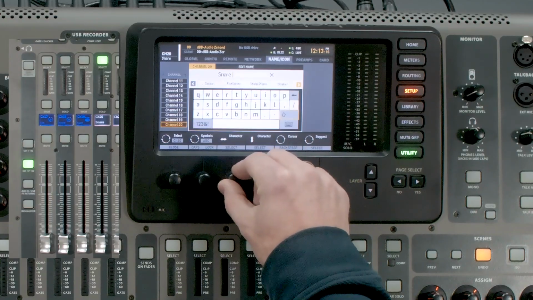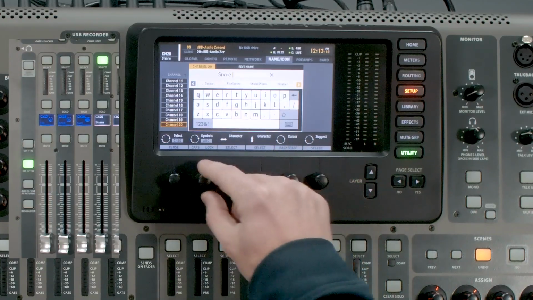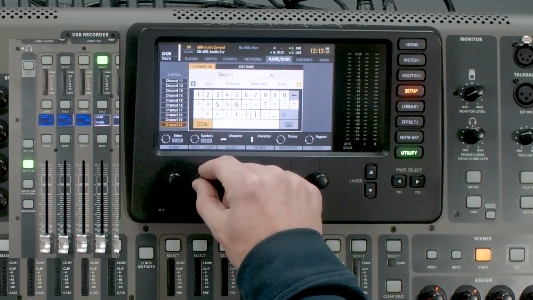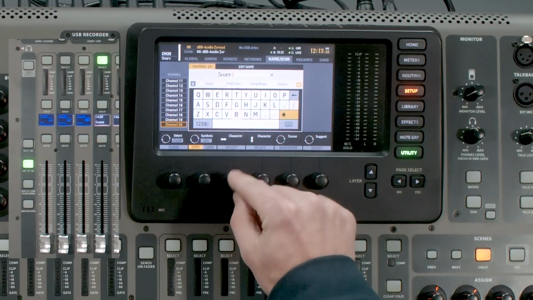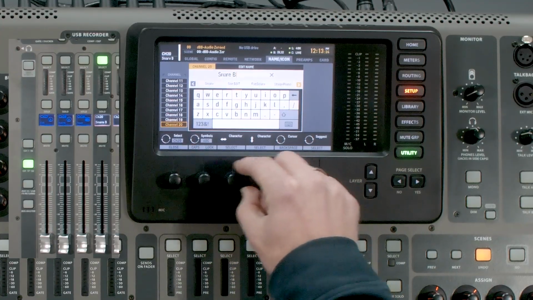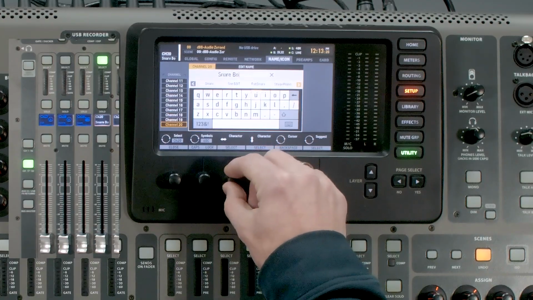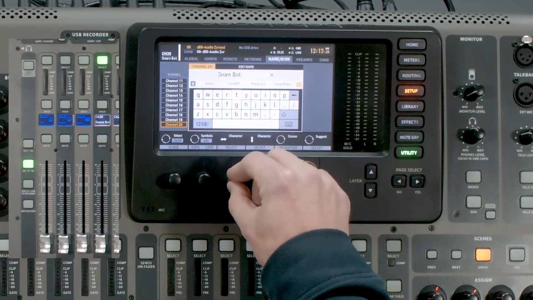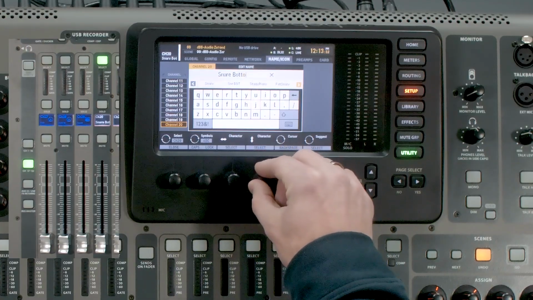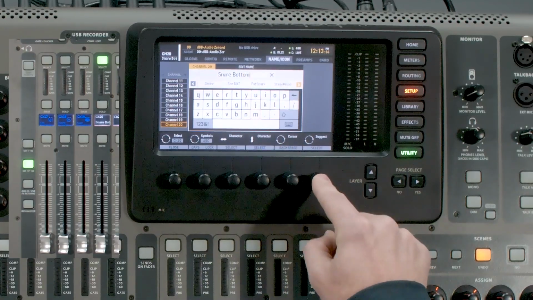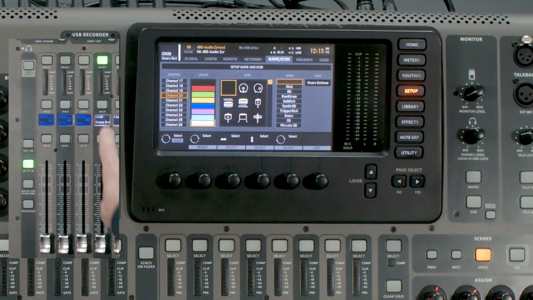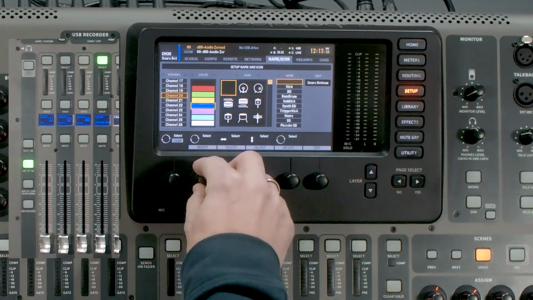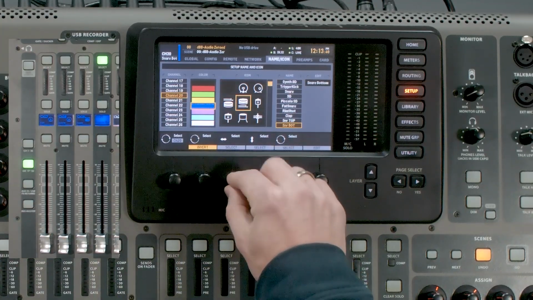So snare. Perfect. Then we want to select blue and the label.